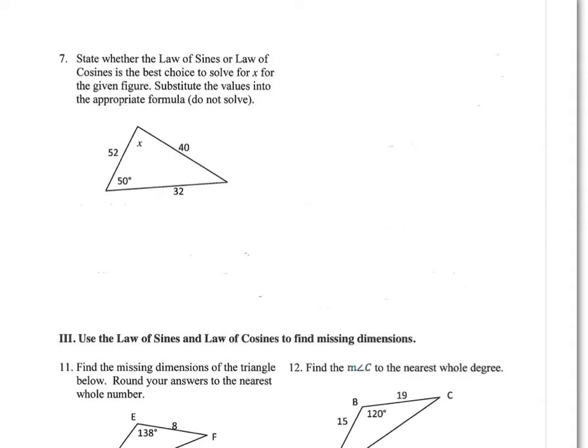For question number 7, I have to take a look at what I'm looking for. I'm looking for this degrees right here, and I'm given this degrees right here. The second thing that I'm going to look for is if I have the sides that are opposite of those two angles. The side opposite of x is 32, and the side opposite of 50 degrees is 40. So since I have two angles and the two sides opposite of those angles, and only one of those four is a variable, I'm going to use the law of sines.